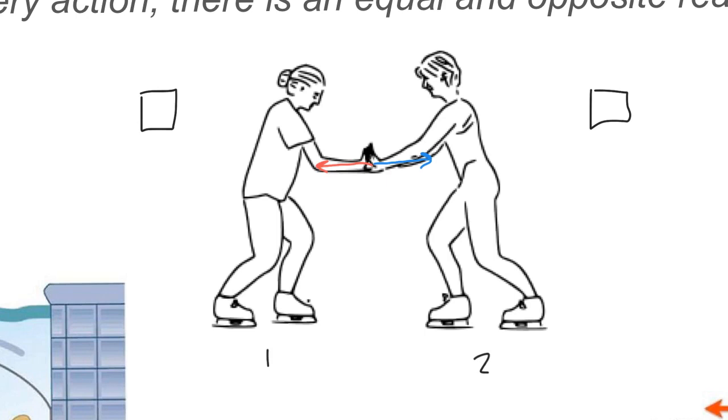And so if I was going to draw force diagrams for these two skaters, let's say this one is 1 and this one is 2, I know that for skater number 1, there's going to be a force in this direction, and I'm going to call it 2 on 1, the force from skater 2 onto skater 1. And if I was going to draw the force diagram of skater 2, I would draw a force in this direction, and this would be the force of skater 1 onto skater 2.